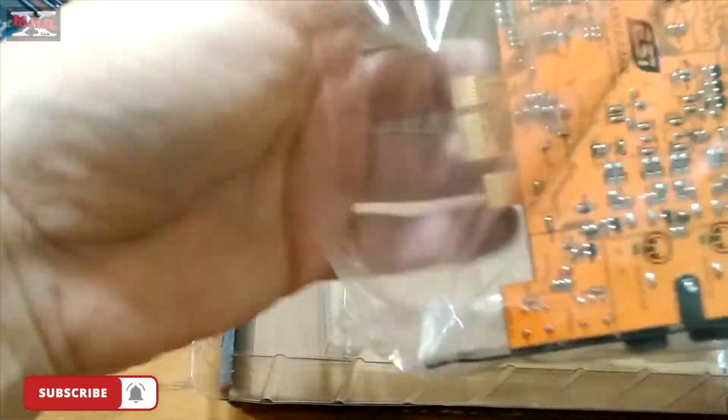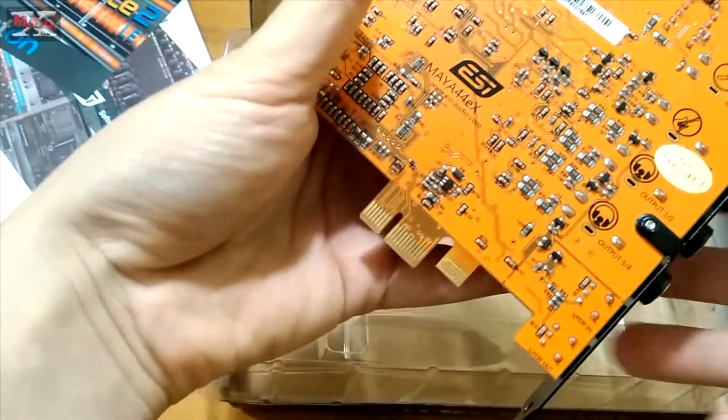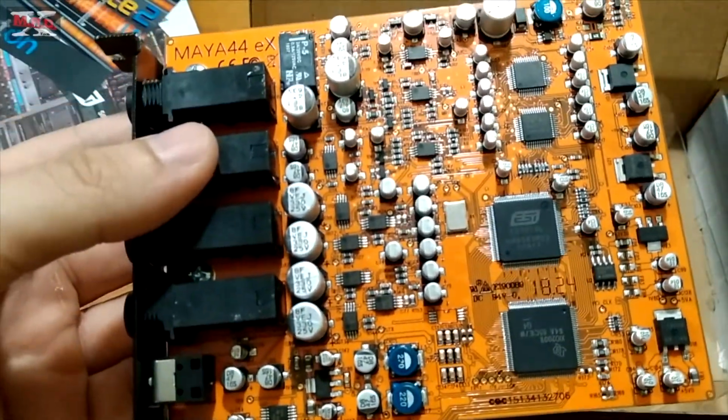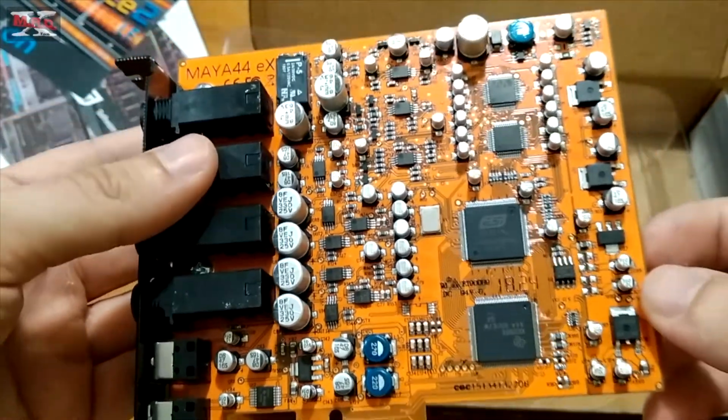This unit works with Windows Vista, Windows 7, Windows 8.1 and Windows 10 with both 32-bit and 64-bit applications. This unit also works with Macs and Hackintosh.